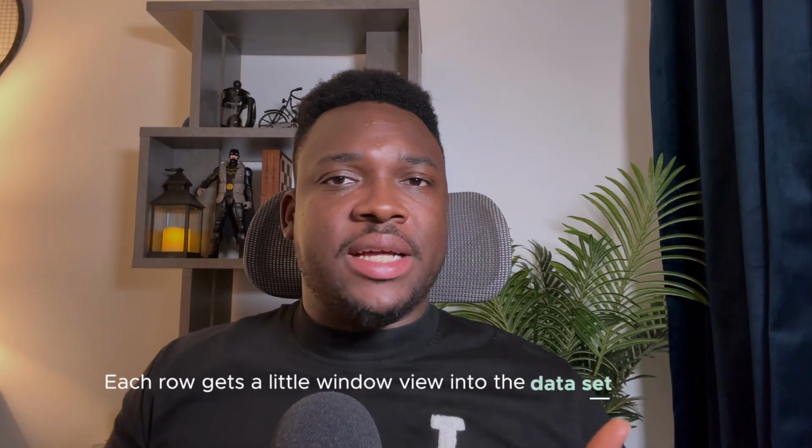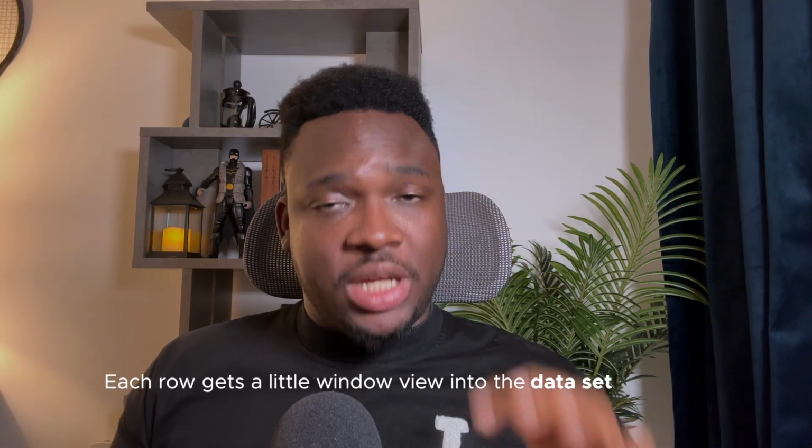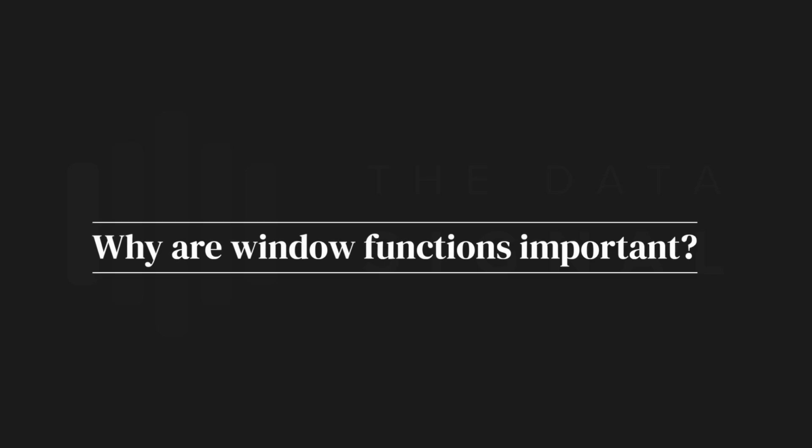And to be very honest with you, that's why we call them window functions. They didn't get the name from any other place. Each row essentially gets a little window view into the other data. There are a couple of reasons why window functions are very important, and I'm just going to highlight four main reasons why you need to use them.